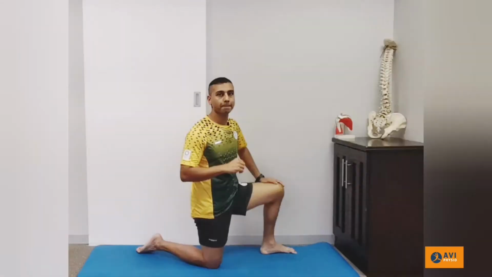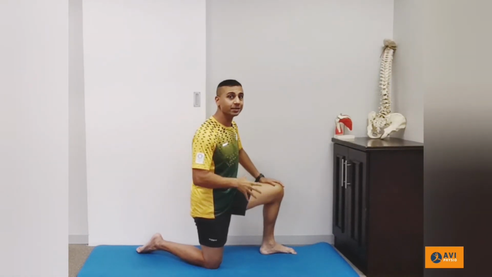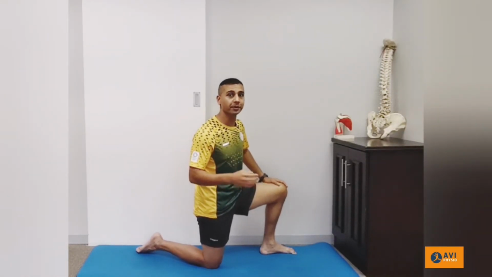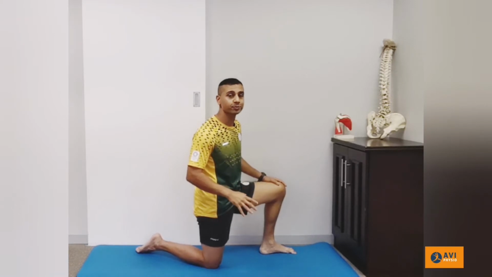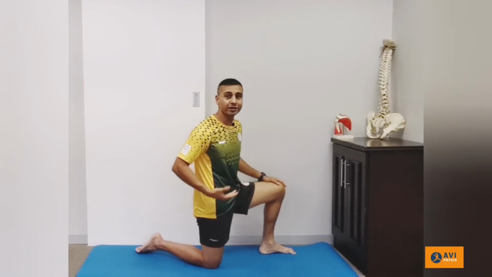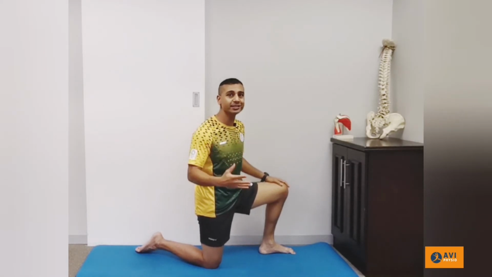This is the position, the kneeling position in which the stretch is performed. If you're unable to get into this position due to hip or knee issues, then stick around to the end of the video where I'll show you an easier variation.